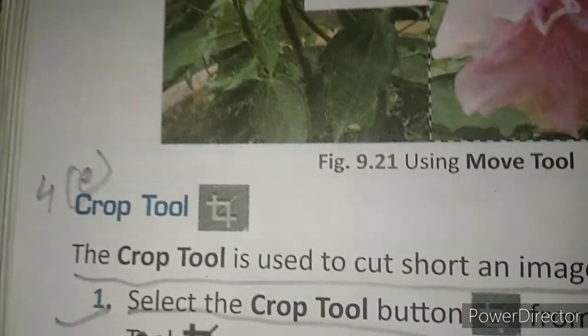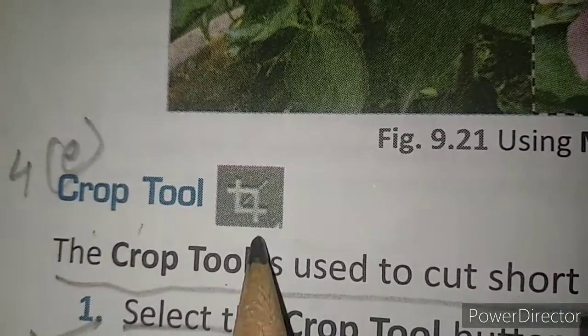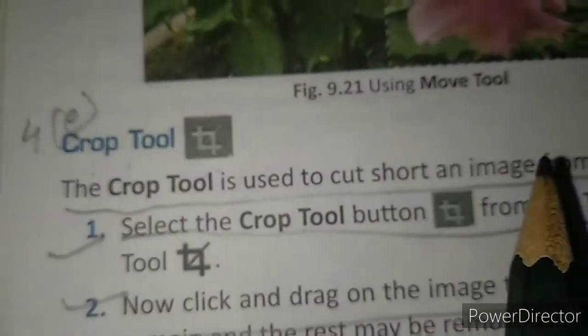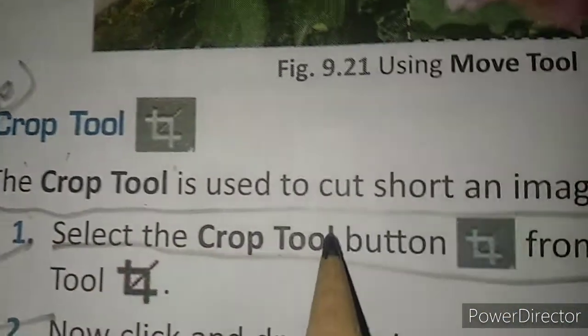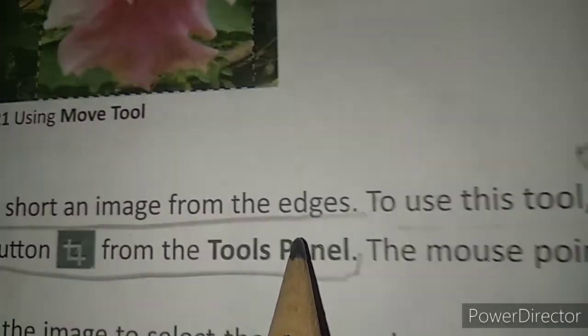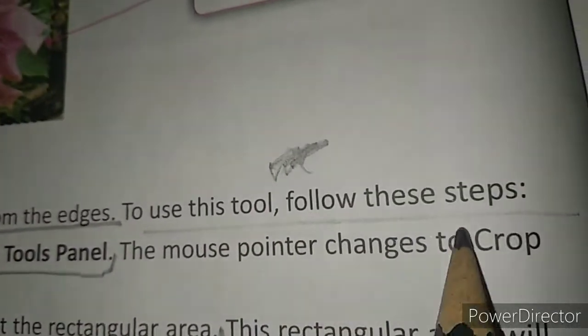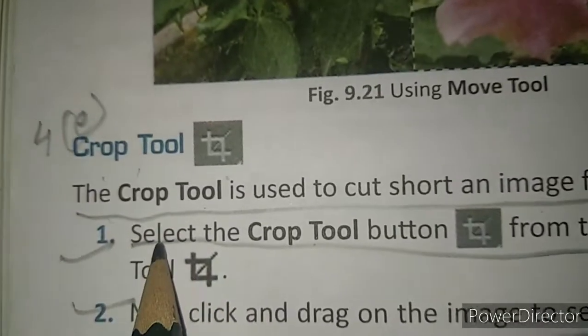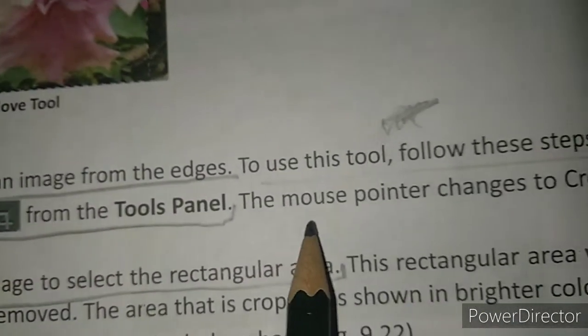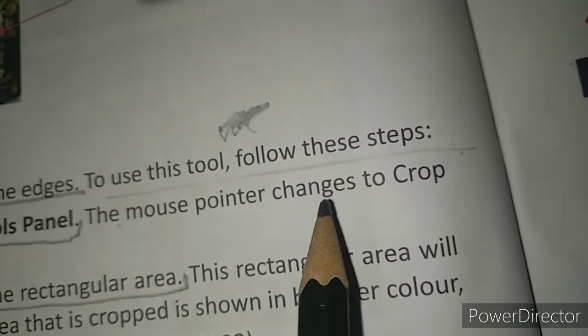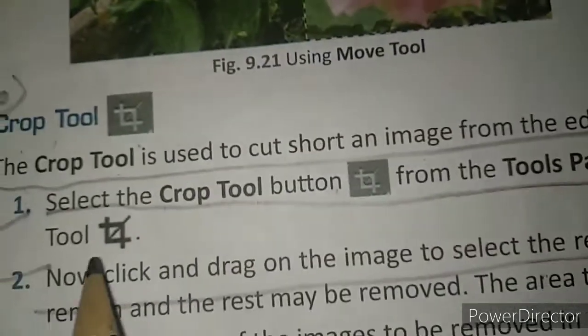Now next thing, another tool is the crop tool. This is used to cut short the images from the edges. So the crop tool is used to cut short an image from the edges. To use this tool, follow these steps. First of all, select the crop tool button from the tools panel, and the mouse pointer changes to the crop tool like this.